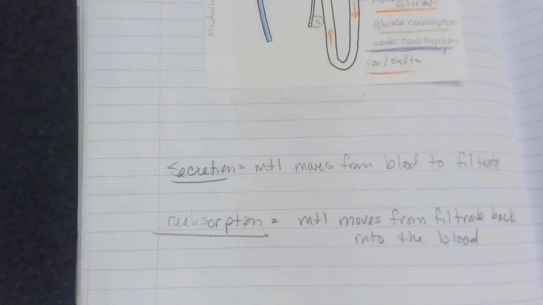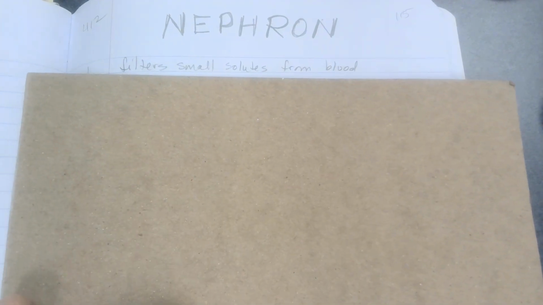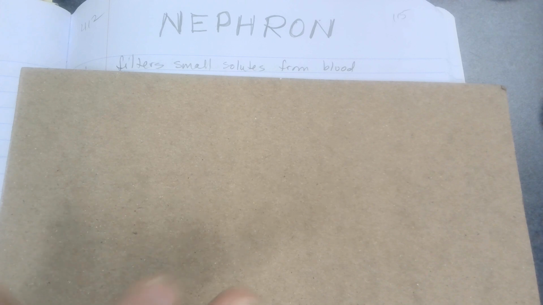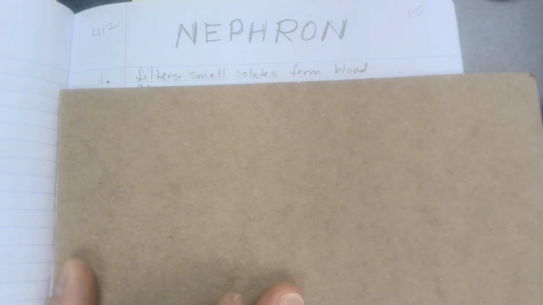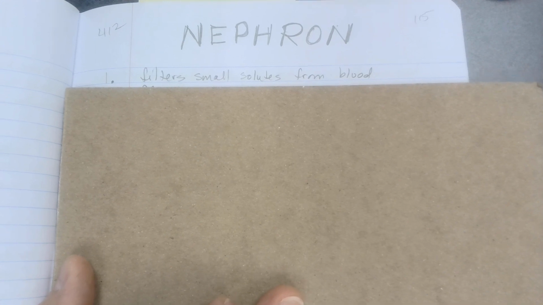Okay, so let's go over these one at a time. The structural unit is called a nephron, and so it's important to know that name. Number 1 on our diagram was up by Bowman's capsule, and in that area we are filtering small solutes from the blood.